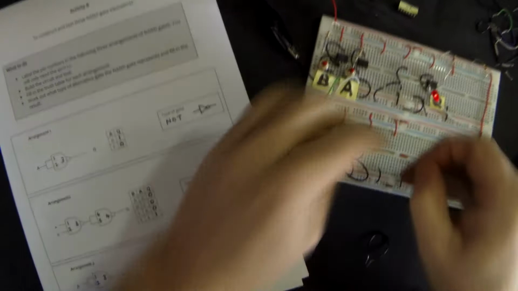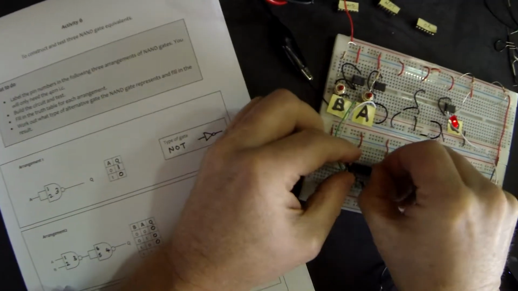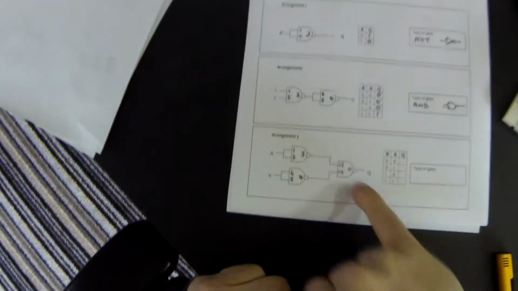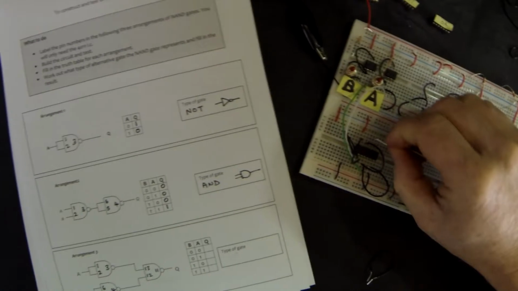And 4 is going to go to 12. And then finally, pin 11 is our output. So Q is going to go to pin 11.